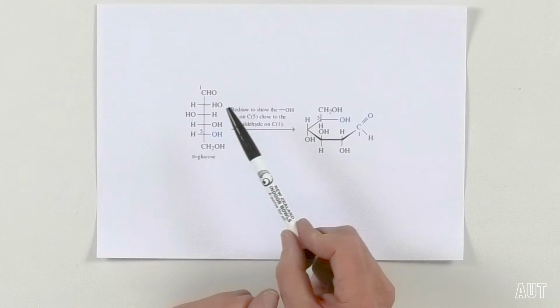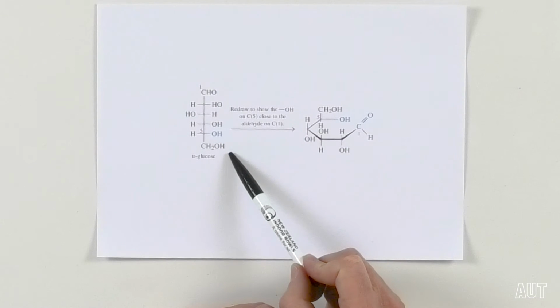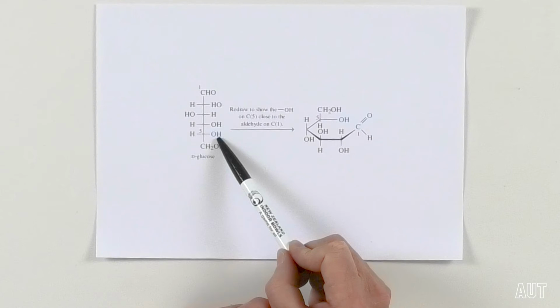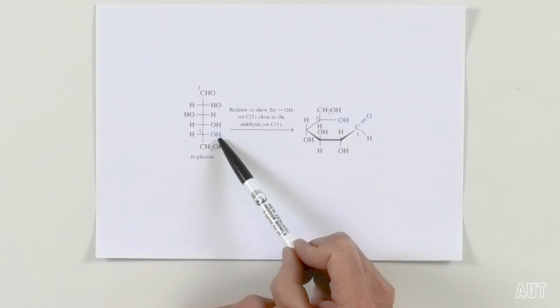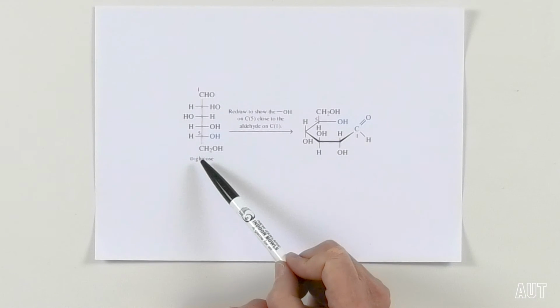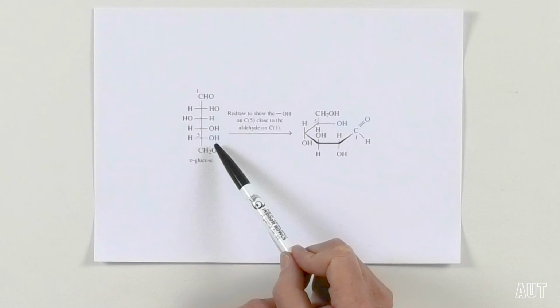So let's go back to good old glucose. And we learned that the structure of glucose looks something like this. So we've got the aldehyde here, we've got the CH2OH at the bottom. And we've got the OHs and the H's all like this. The OH on the penultimate carbon is on the right-hand side, so that makes this D-glucose.